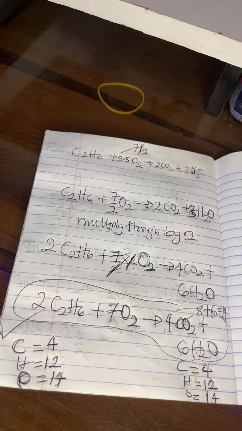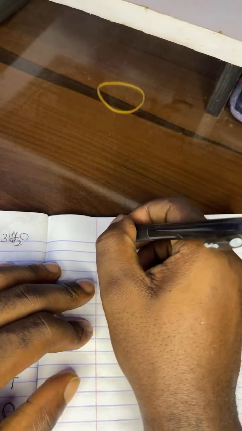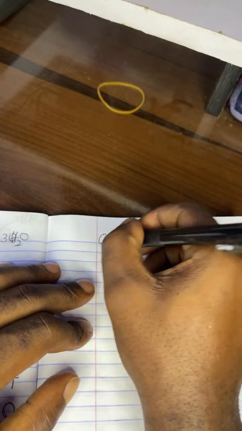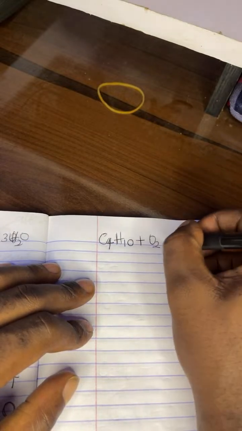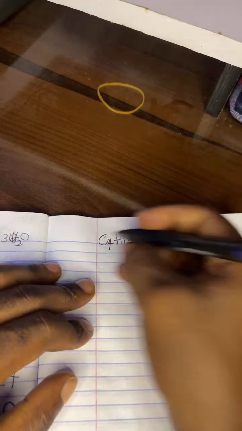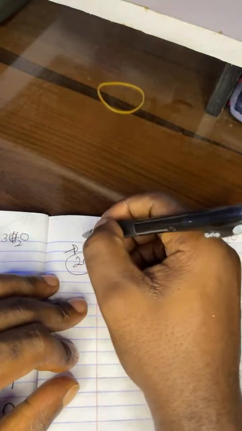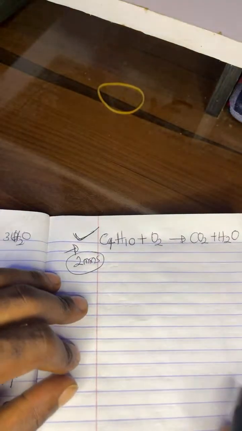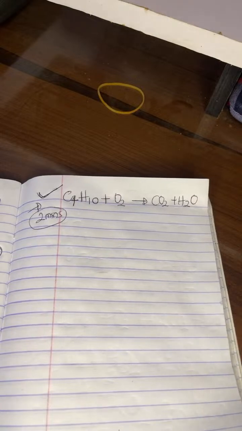Now, we have to do our own. Let's go. Balance C4H10 plus oxygen to give CO2 plus H2O. I'm going to just give 2 minutes to do this. What is the balanced equation? 2 minutes.